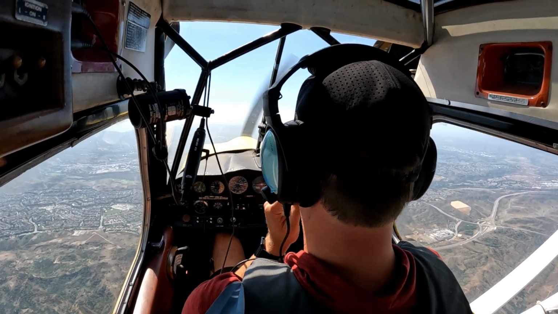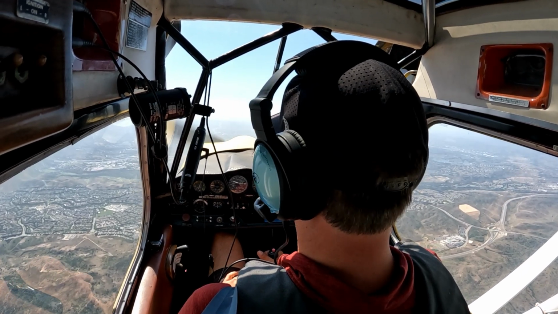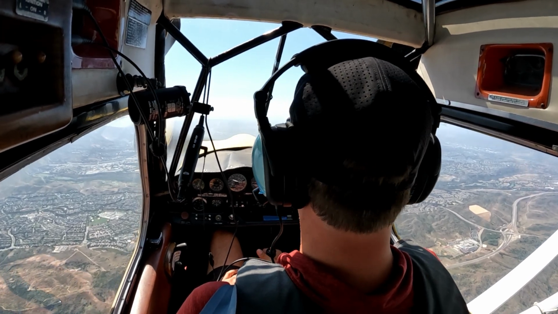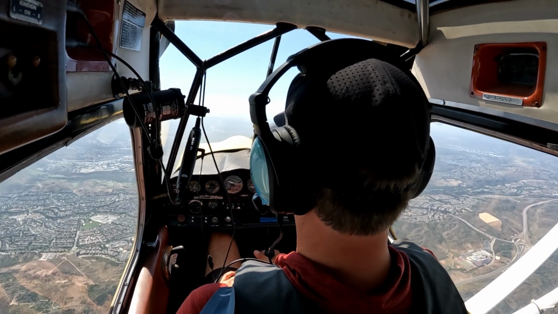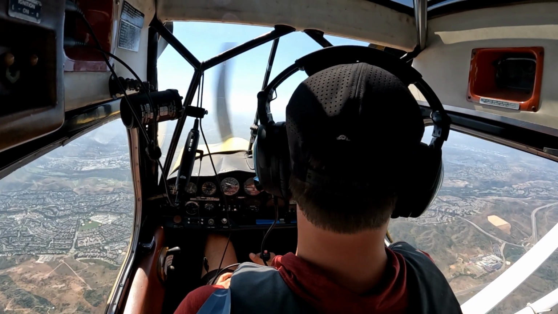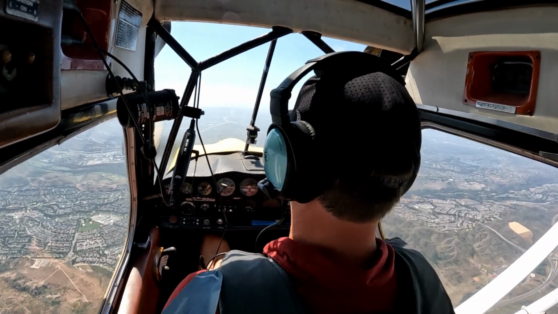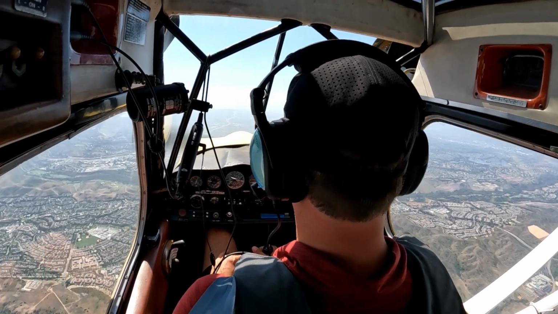November 48 Hotel, descend and maintain 7,000. Down to 7,000. They're fun airplanes. Yeah, this is a lot of fun. Very responsive. And surprisingly good visibility, even though you've got all these struts and things. Let's go 6,300 for Juliet Golf. Camera's still on, just making sure all the good stuff is recorded. Good. We're at about 4,400.